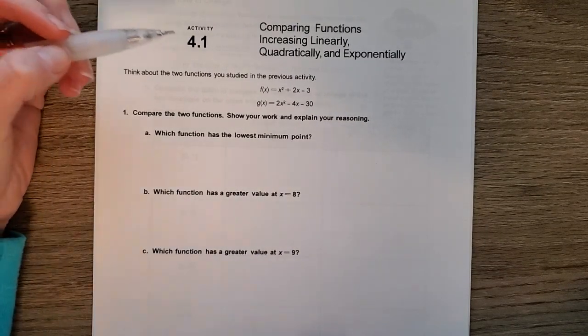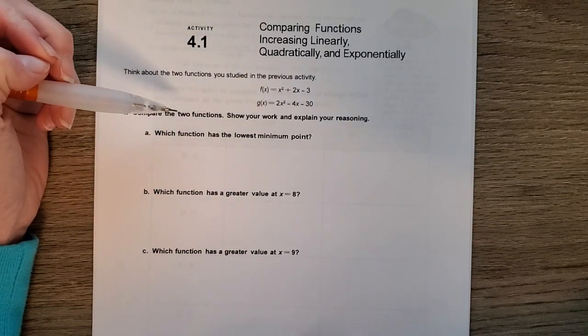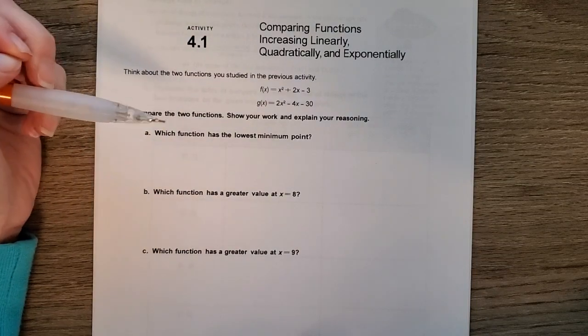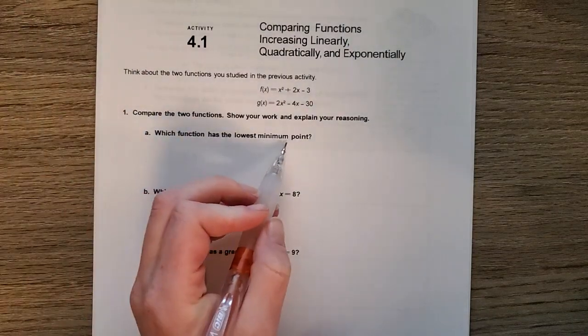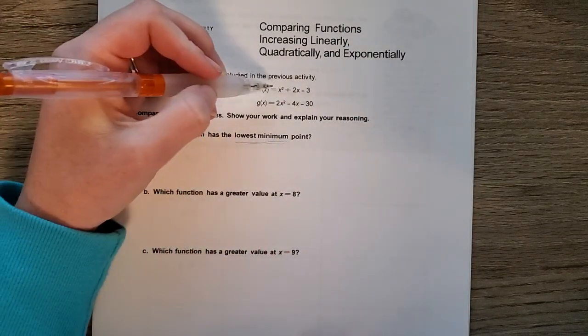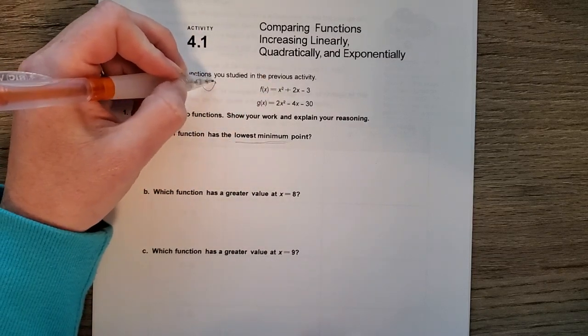So think about the two functions you studied in the previous activity. Here they are. Compare the two functions. Show your work and explain your reasoning. Which function has the lowest minimum point? So the lowest minimum point, these are both parabolas. They both open up because a is positive. So we know they're going to have a minimum.